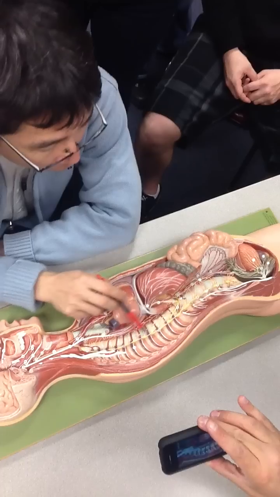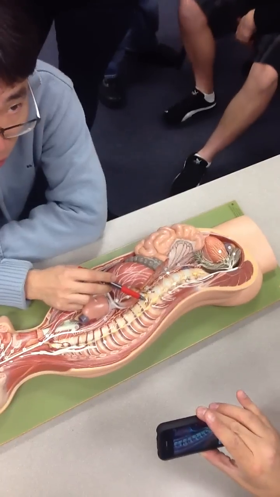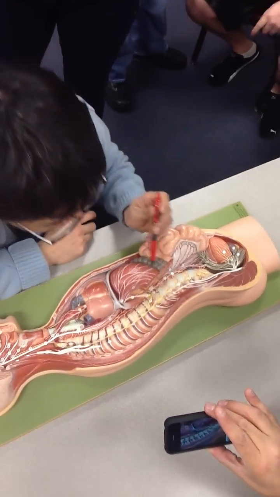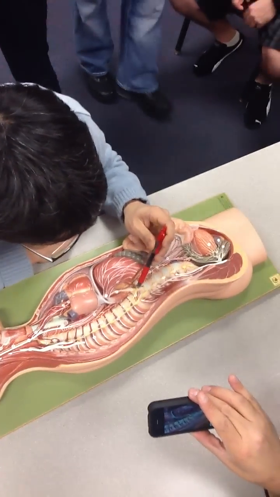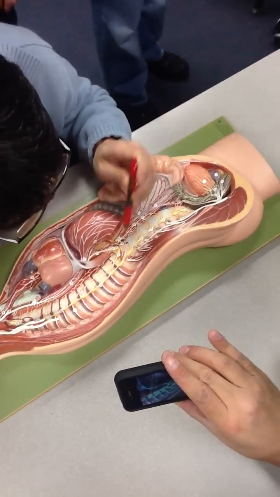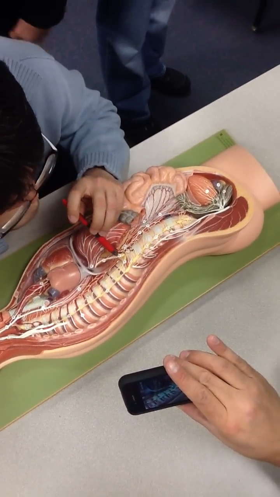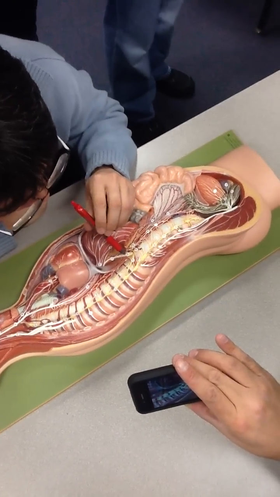We have the sympathetic chain ganglia, which are the paravertebral ganglia, right? We have prevertebral ganglia too. The prevertebral ganglia are right here. Number 34 is the celiac ganglion.